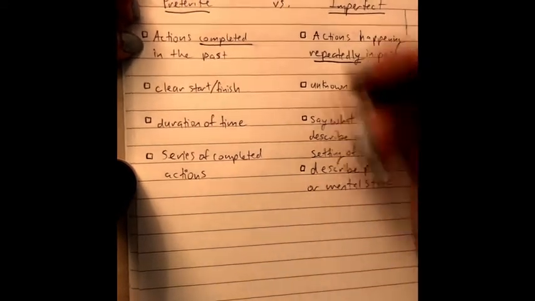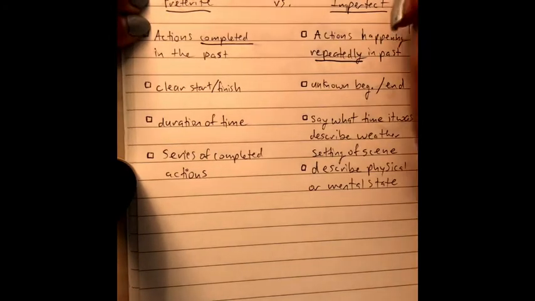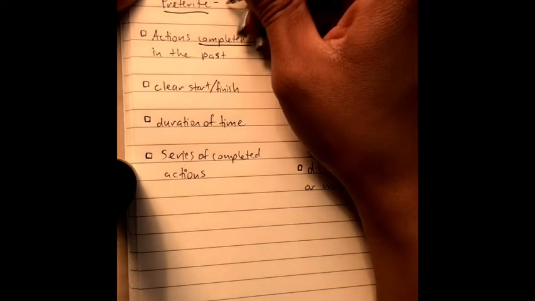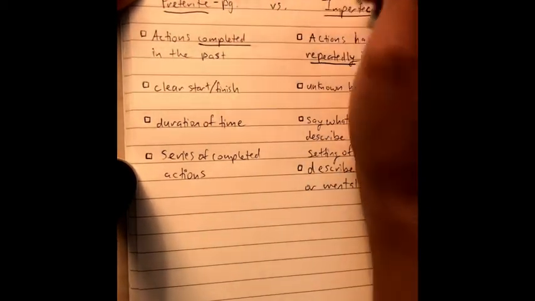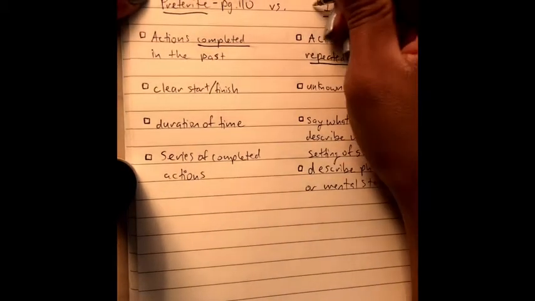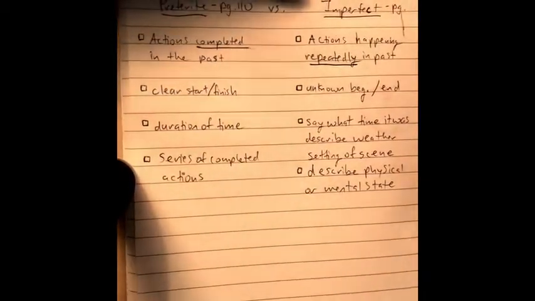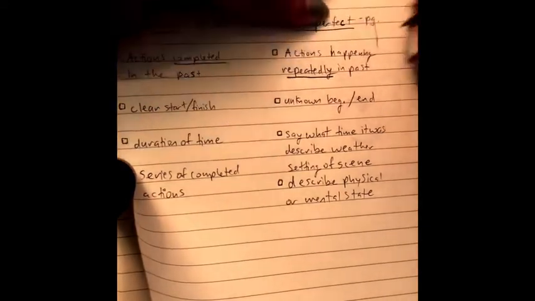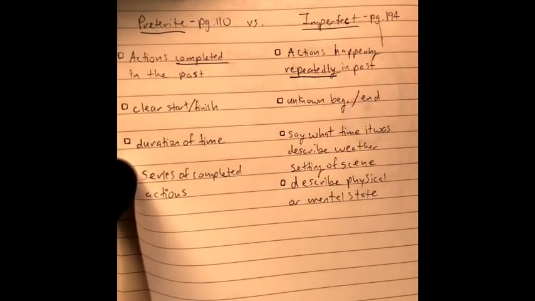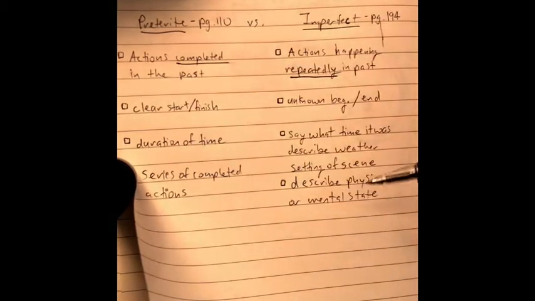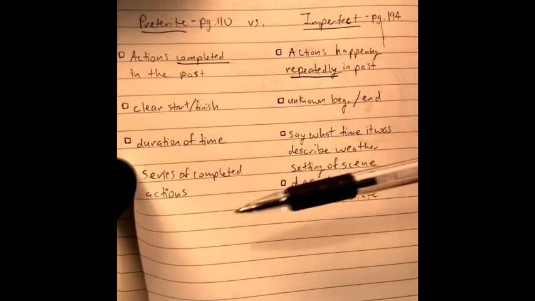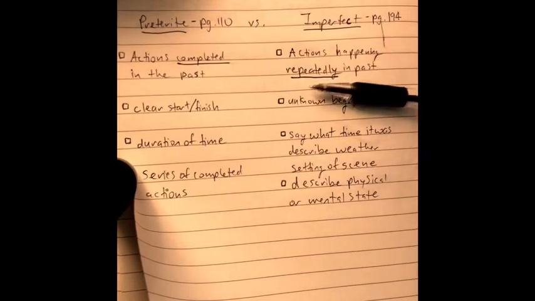Okay, so as you look at this further, a good place to find these in your book is for preterite page 110 and for imperfect page 194. Awesome, good. So make sure you have all this written down. I'm about to switch over so that we can do some examples, okay?